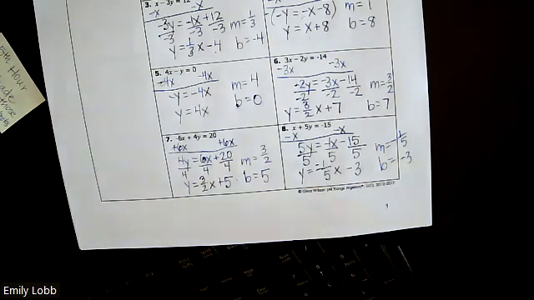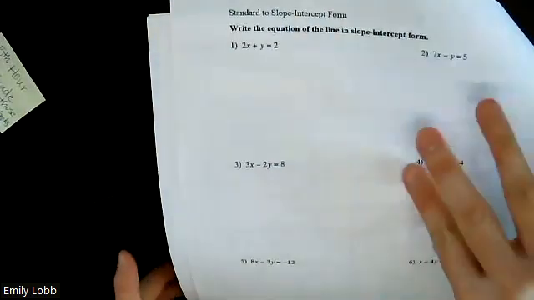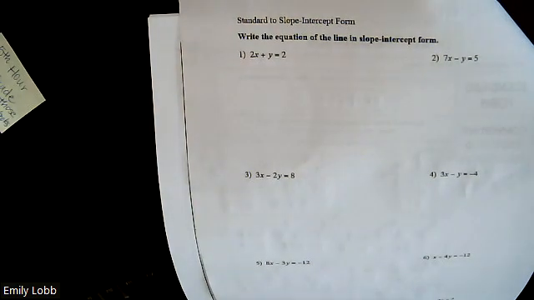All right, we had 8 examples. Try number 1. I will make sure you're on the right page. We'll probably do a few like that. You try number 1, then we'll go over it. Then we'll try number 2, and then we'll go over it. Then we'll try number 3, we'll go over it, and then you'll try them on your own.